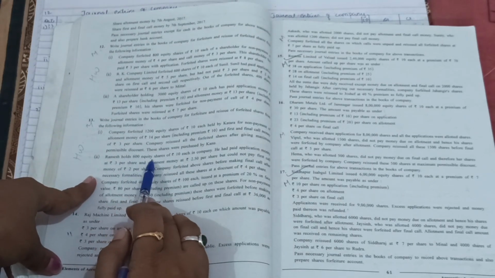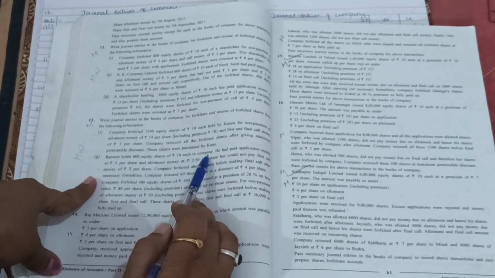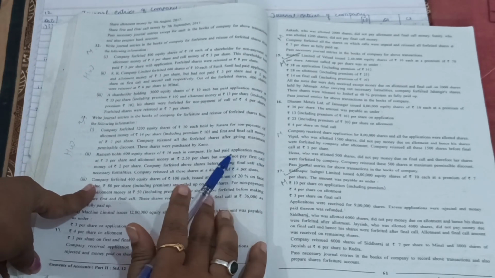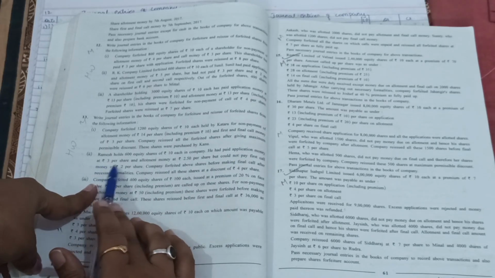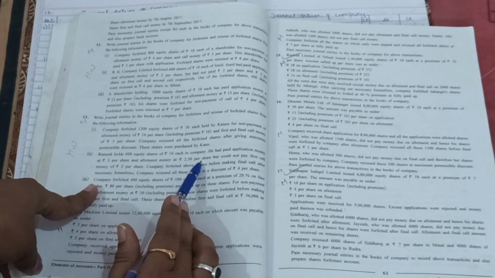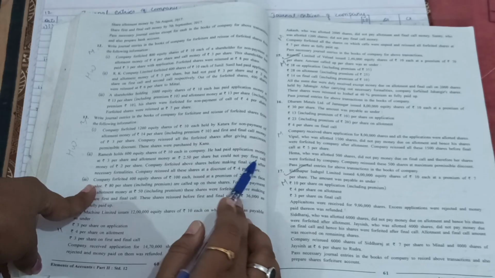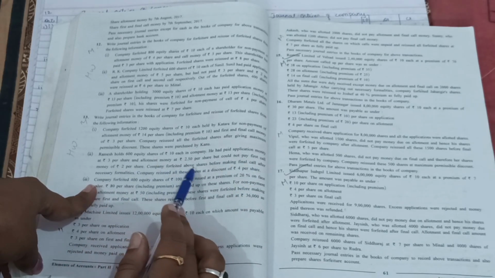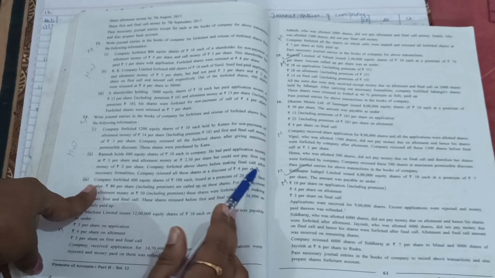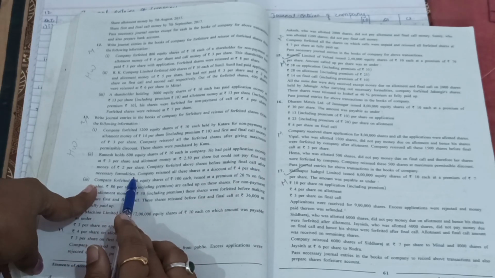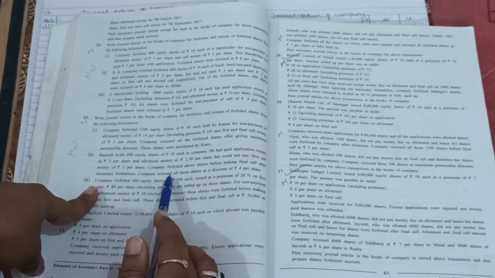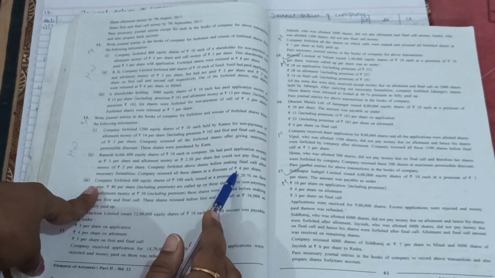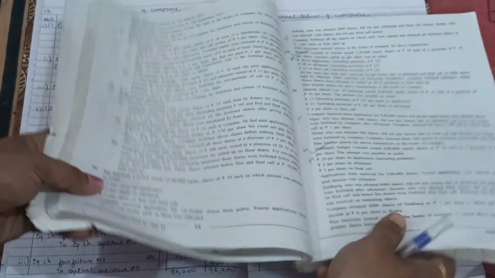Ramesh holds 600 equity shares of rupees 10 each in a company. He had paid application money at 3 per share and allotment money at 2.50 per share, but could not pay the first call money of 2 per share. The company forfeited the above shares before making the final call after necessary formalities. The company reissued all these shares at a discount of 4 per share.